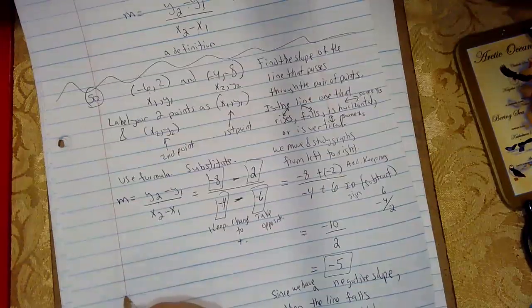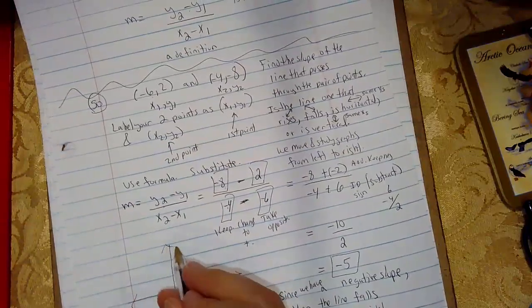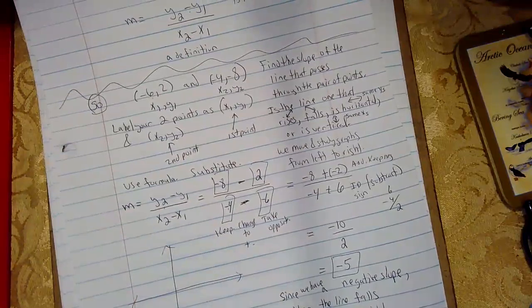And even if you were doing a sketch, I better do it on graph paper. Let me see. Go to graph paper.